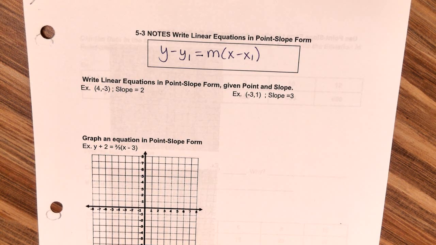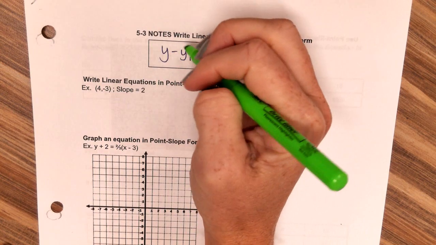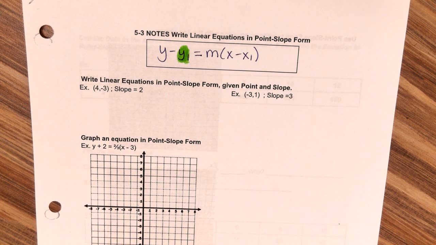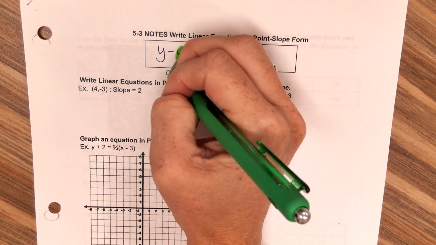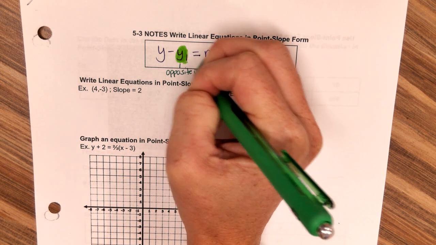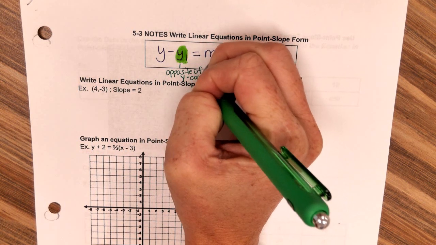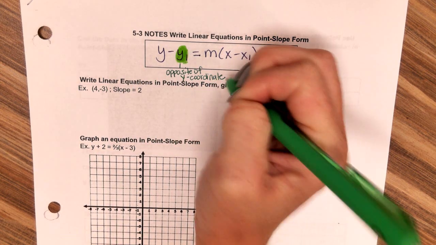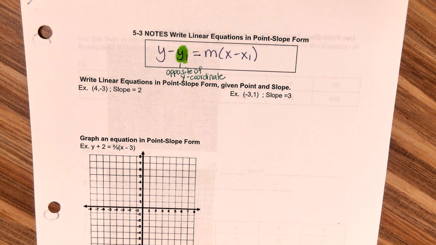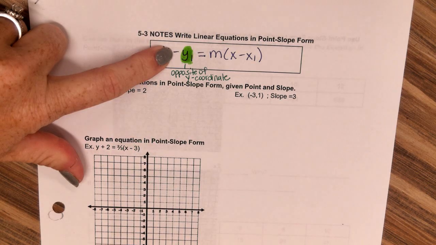All right, I want you to highlight the Y1 one color. The Y1 is the opposite of the Y coordinate. And I will explain what all of this means in just a second. The Y1 is the opposite. What's the opposite? Like basically positive 1, what's the opposite of positive 1? Negative 1. Okay, and the reason it's opposite, look what's in front of it. A minus sign.